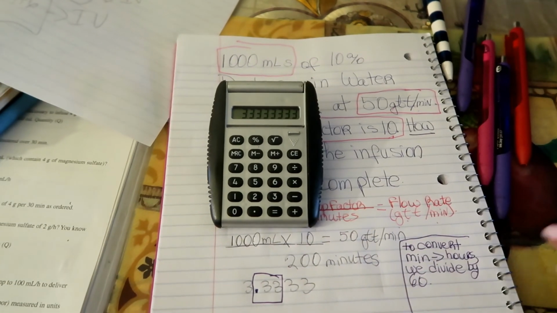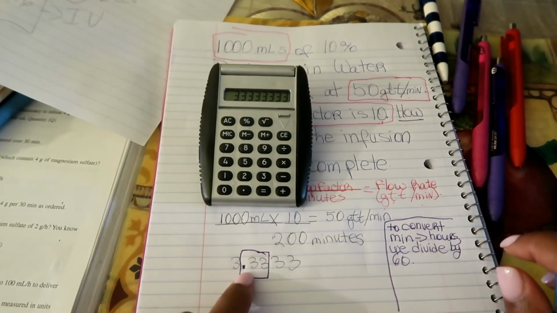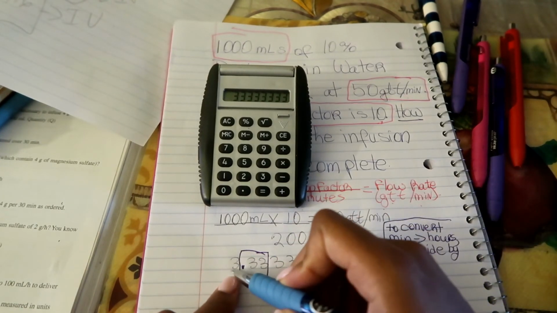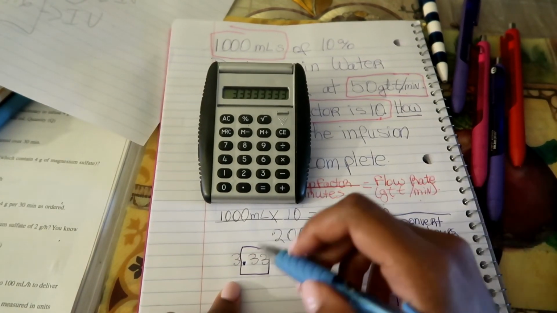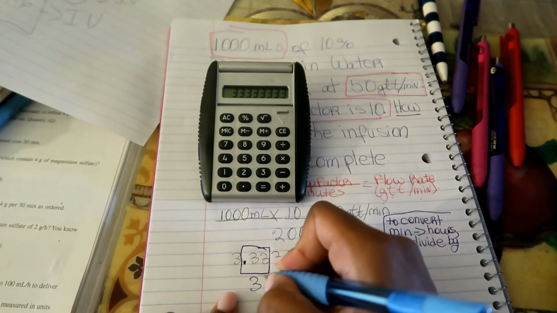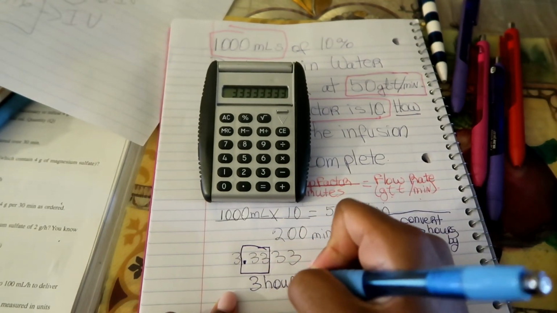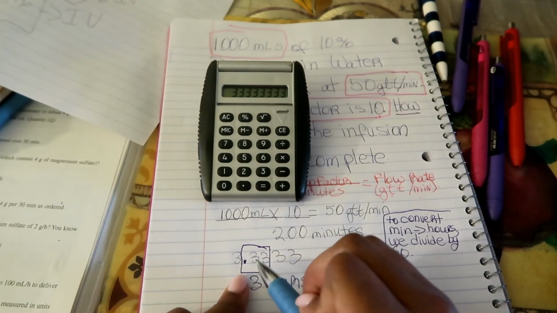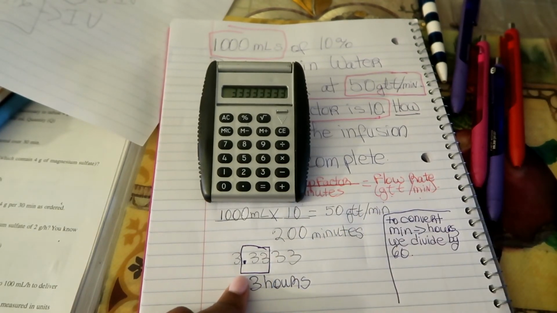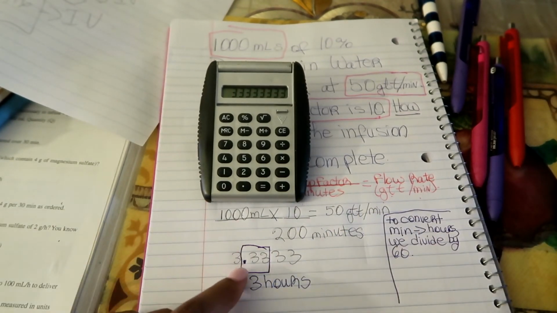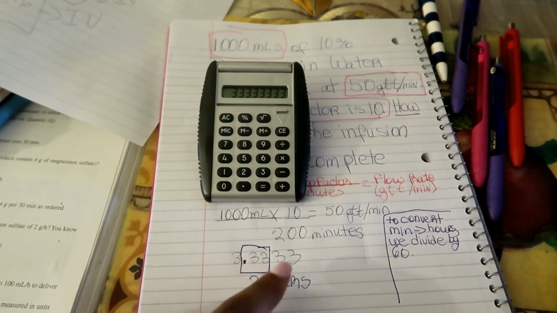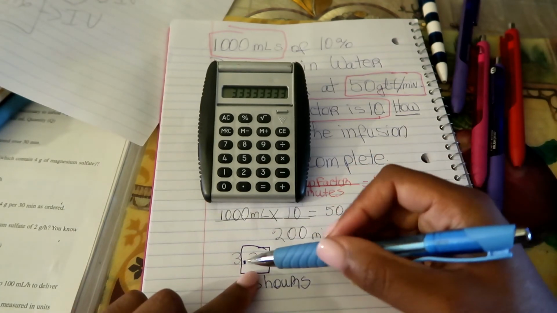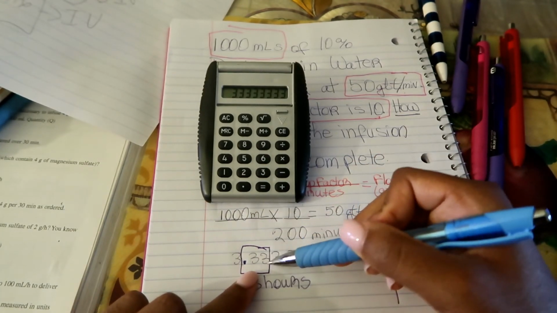Whatever's before the decimal point is the amount of hours. So you already know it's going to be 3 hours. Whatever is after the decimal point represents the minutes. So in order to get the minutes, you have to multiply what's after the decimal point by 60. But you're not going to multiply all those 3s. You're just going to take the first 2 numbers.